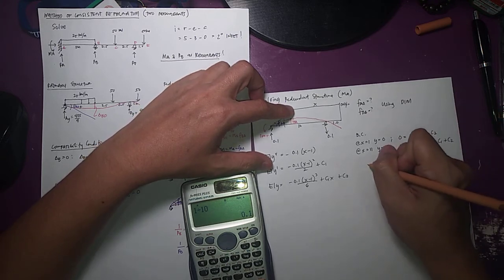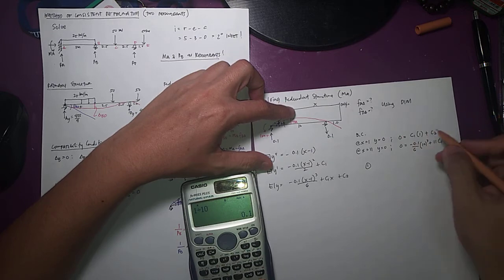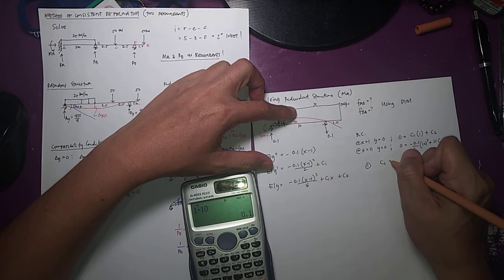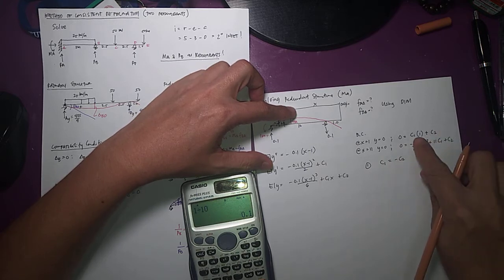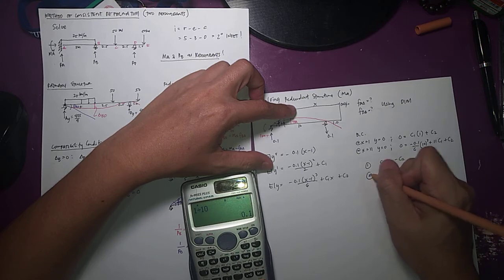Rewriting, the first equation, based from the first boundary condition, I could rewrite that as C1 is equal to the negative of C2. Then substitute that in the second equation.